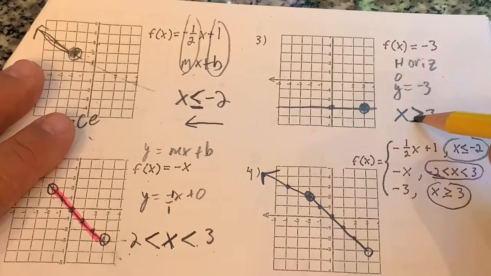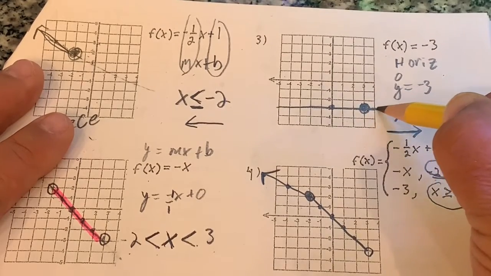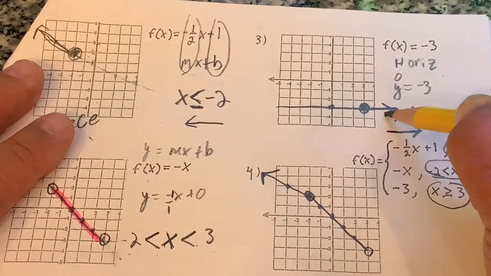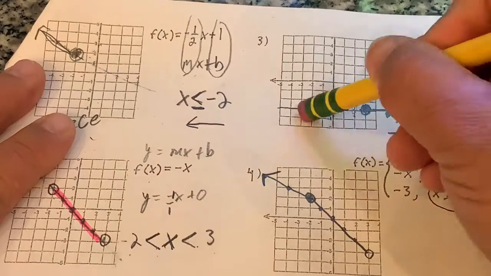Notice this arrow is pointing to the right. So I'm going to continue this graph to the right. That's the area I care about. Now I don't care about what's to the left of that dot.